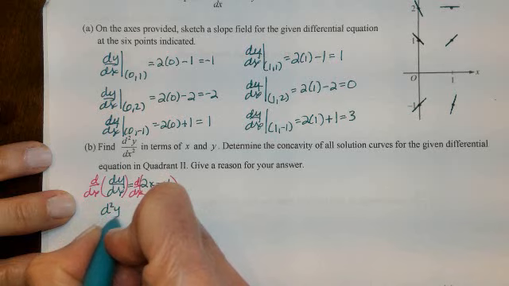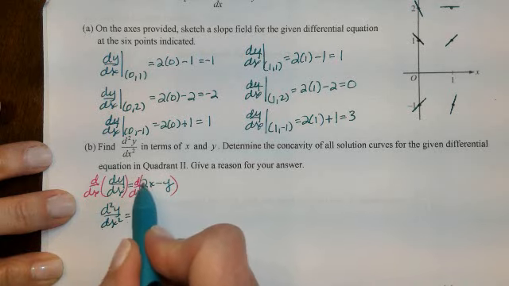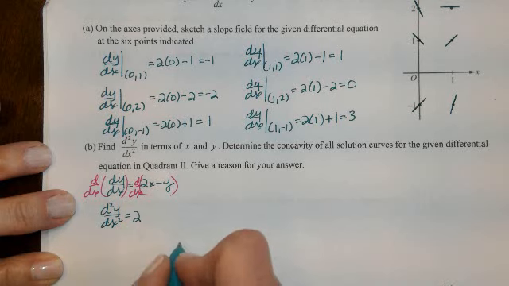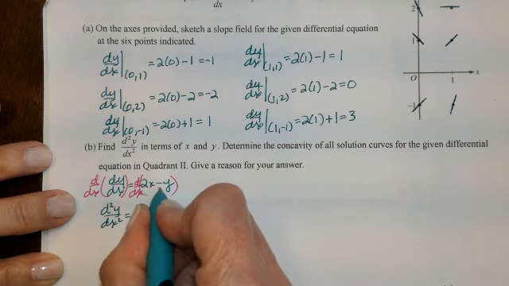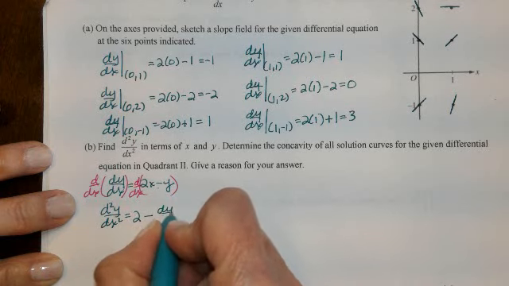So the second derivative with respect to x will be, okay, the derivative of 2x with respect to x is just 2. The derivative of negative y with respect to x is negative 1 dy/dx.